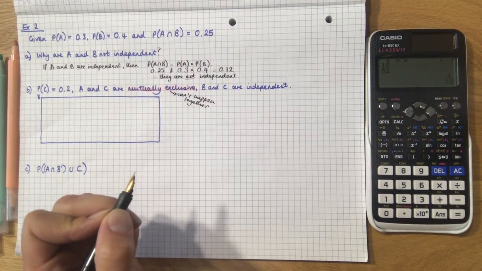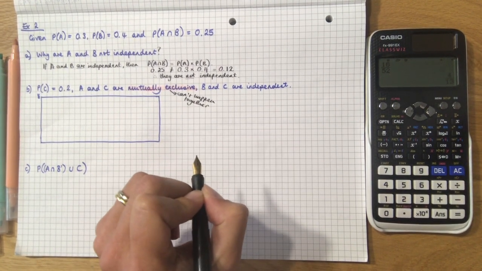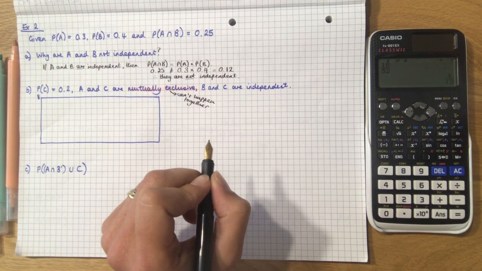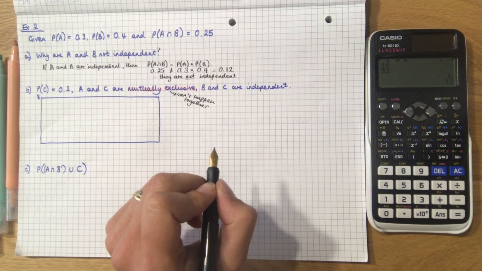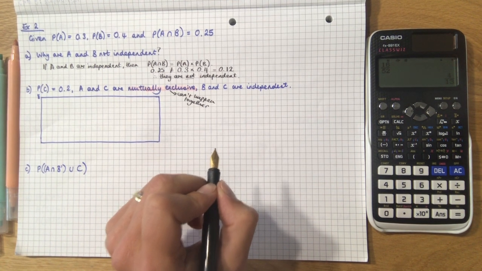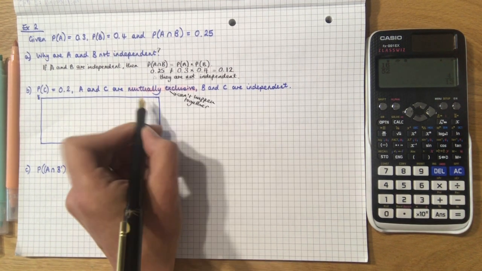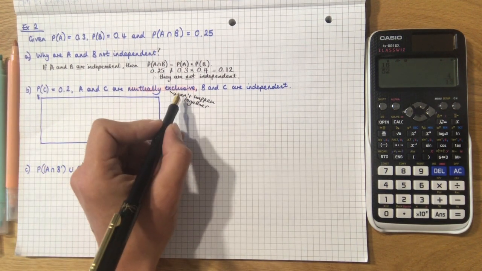An example of two events that might be mutually exclusive are if you take a card out of a pack of cards, and the first event is that the card is a king and the second event is that the card is a queen. You can't get a card that is both a king and a queen. Those two things can't happen at the same time, so they are an example of two things that are mutually exclusive. So we're told that A and C are mutually exclusive.